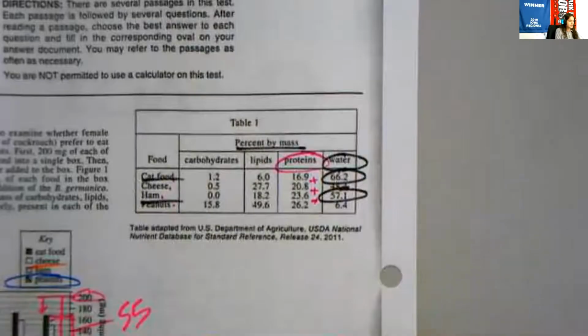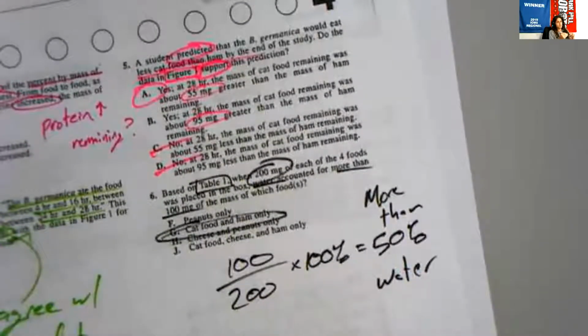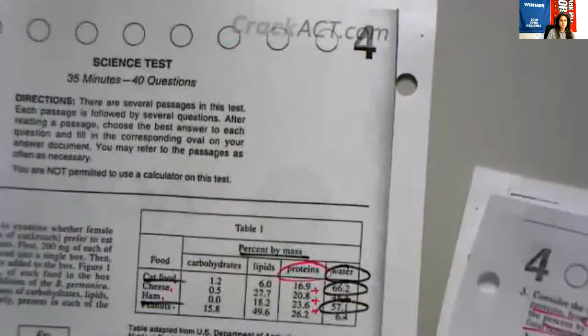Cat food and ham. G. Cat food and ham only. Cool. We've done one. Cockroaches eat the peanuts. You want to catch your cockroaches, leave out some peanuts. Go ahead and pause it. I forgot to tell you to pause it last time.